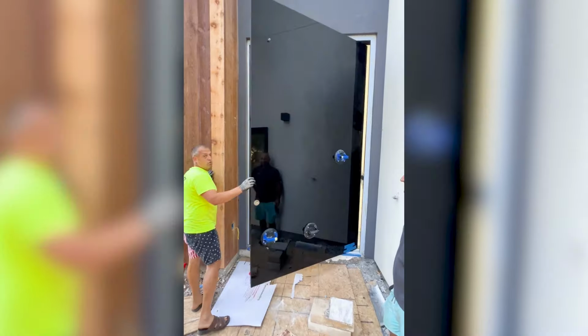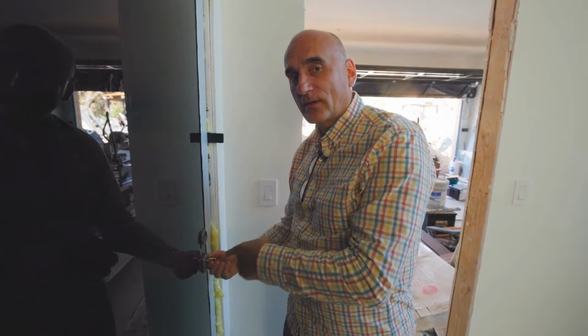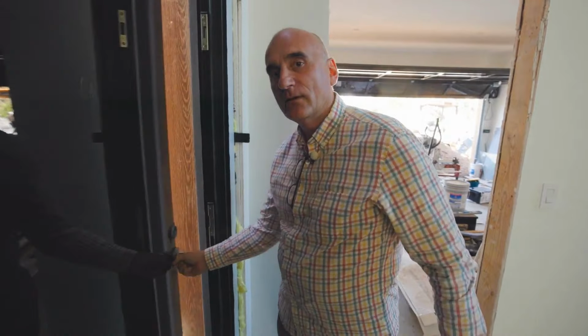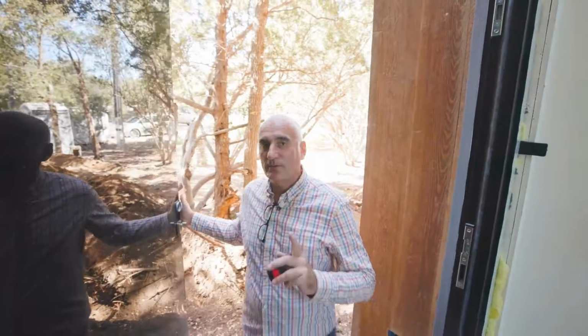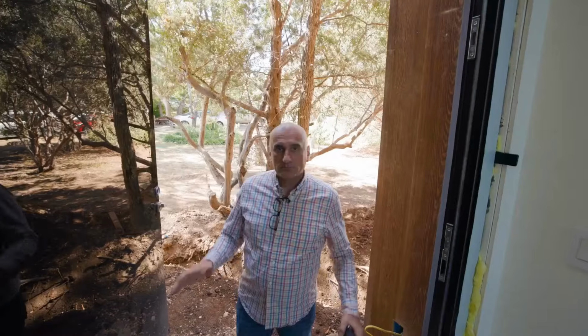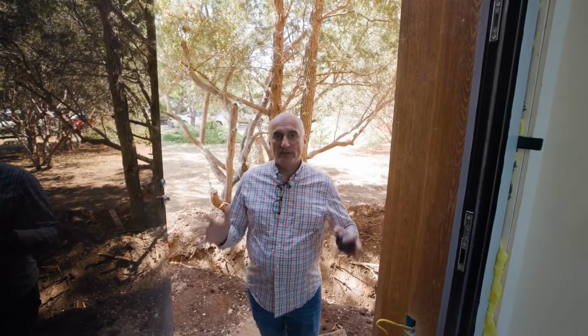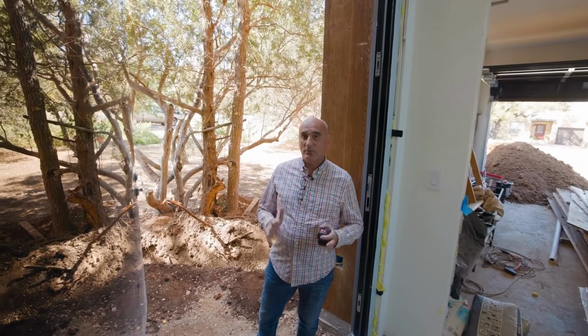Look how easily it opens. Notice that without a lock and without a handle, I can open the door, which measures 10 by 6 feet and weighs almost 500 pounds. The frame is installed and we move on to the installation of the door. To be honest, it is quite easy to install.